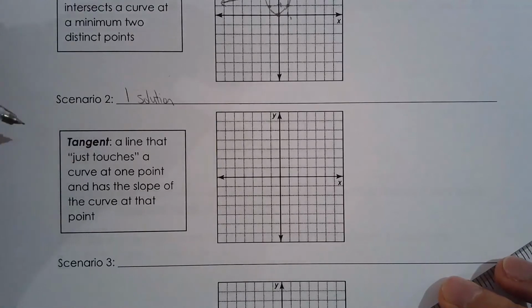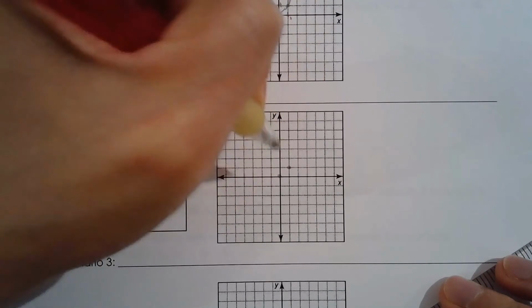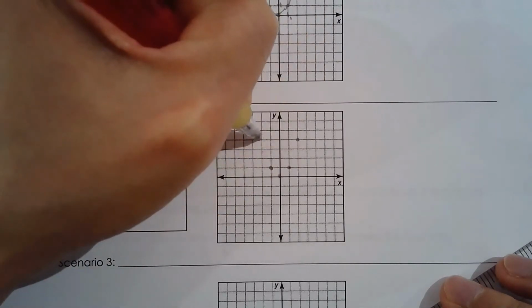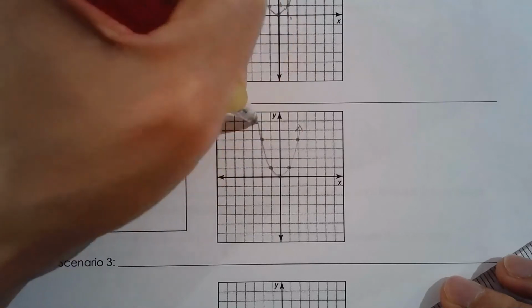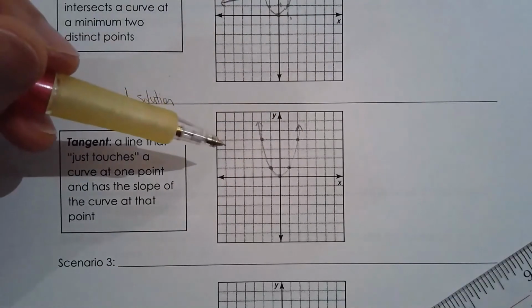So there's one solution here. This one's tricky. It's very tricky to draw, but I will try my best. Let me just think. 2x, so 2 times 1 is 2.